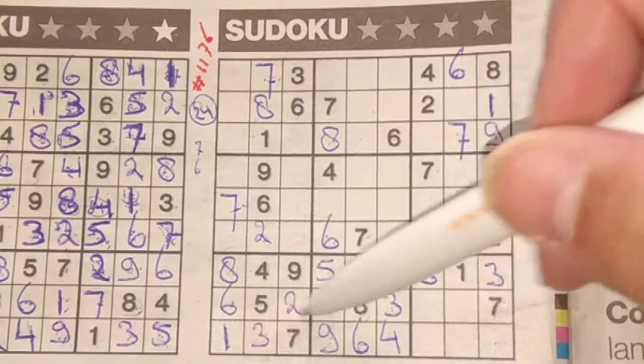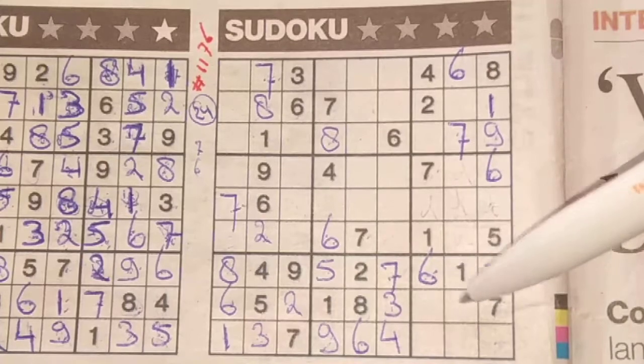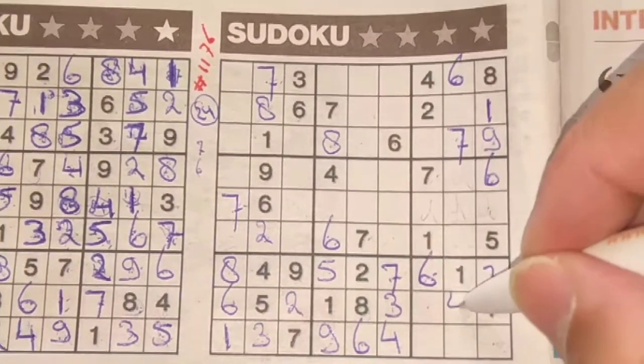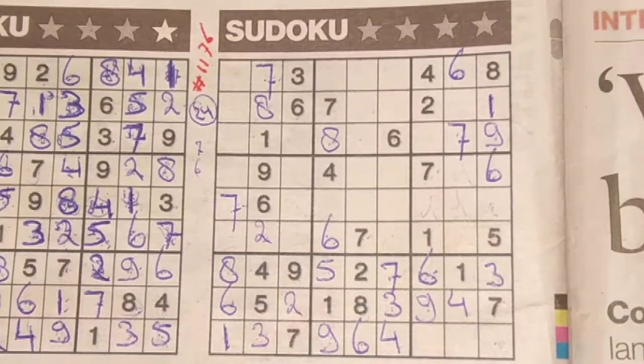2 boxes left in this row for the numbers 9 and 4. We have a 4 here, no 4 there. 4 should be here and the 9 goes there.